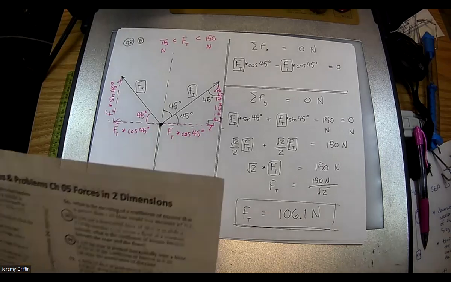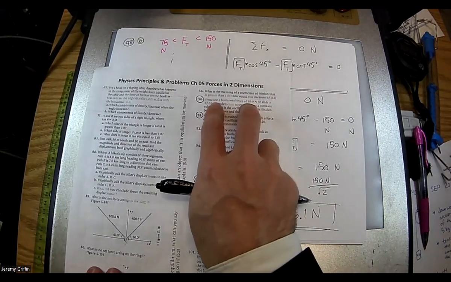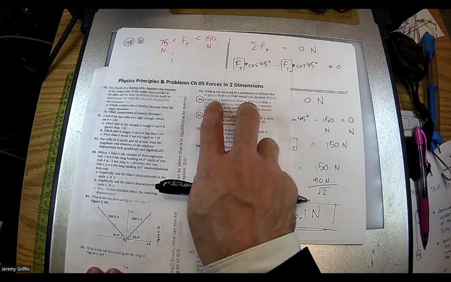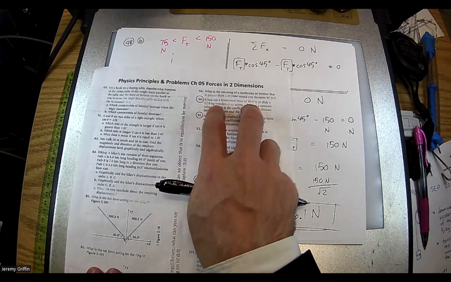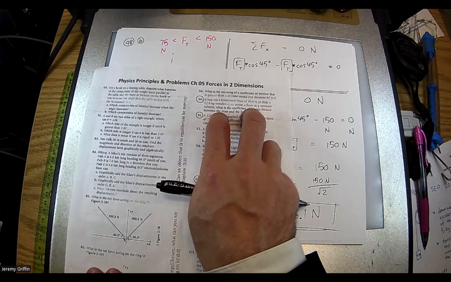Let's see what's next here. Number 90. Number 90. If you use a horizontal force of 30 newtons to slide a 12 kilogram wooden crate across the floor at constant velocity, what's the coefficient of kinetic friction between the crate and the floor?